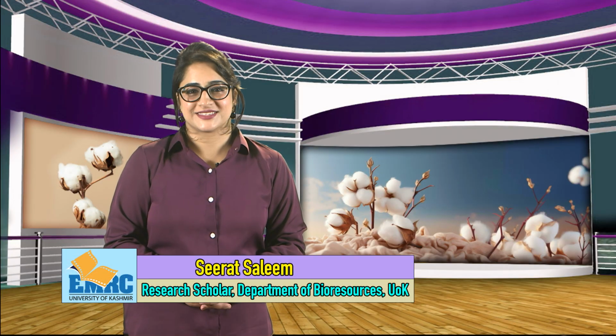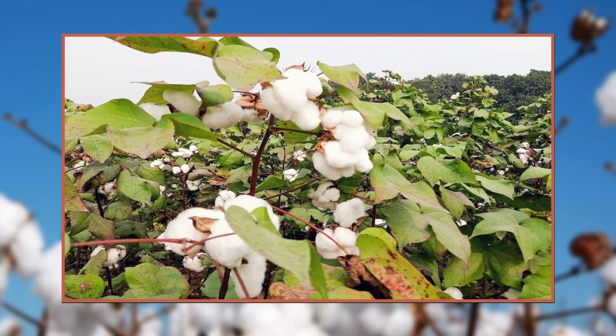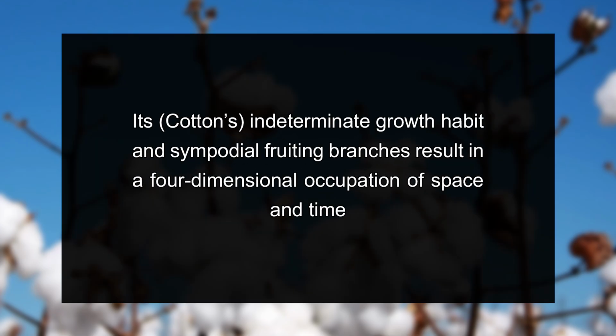Welcome, dear students. Today we are going to learn about the growth and development of cotton. The cotton plant is a perennial, has an indeterminate growth habit and is reputed to have the most complex structure of any major field crop. Its indeterminate growth habit and sympodial fruiting branches result in a four-dimensional occupation of space and time that is difficult to analyze. Furthermore, these characteristics ensure that vegetative and reproductive growth is occurring simultaneously.